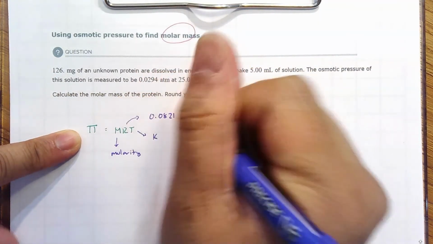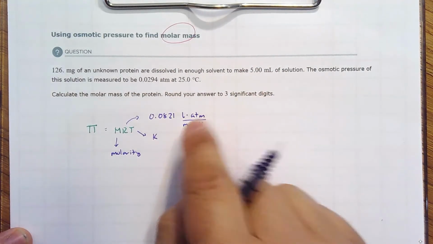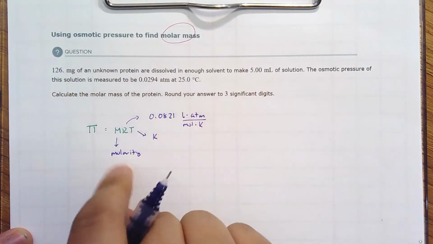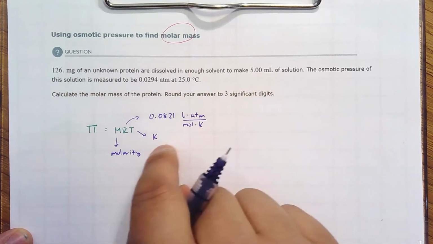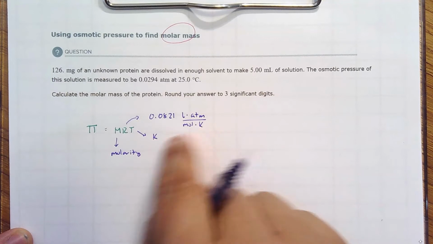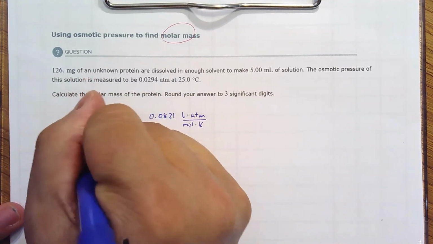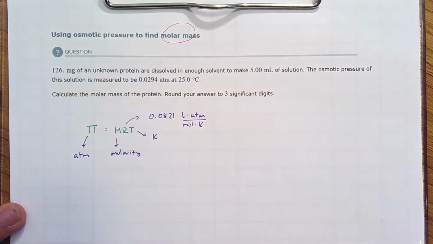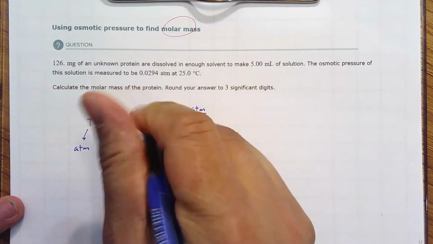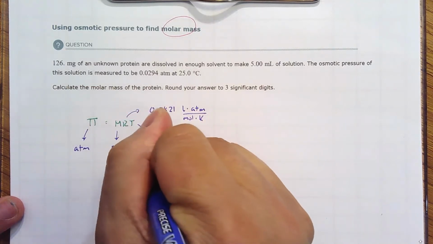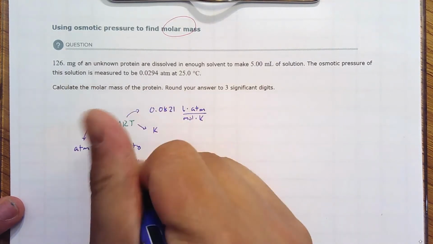This is K, so the molarity is moles per liter, so the liters and the moles will cancel out. The Kelvin will cancel out, so we're left with atmosphere, ATM. Okay. So I gave a hint. This is the same as moles of solute over liters of solution.